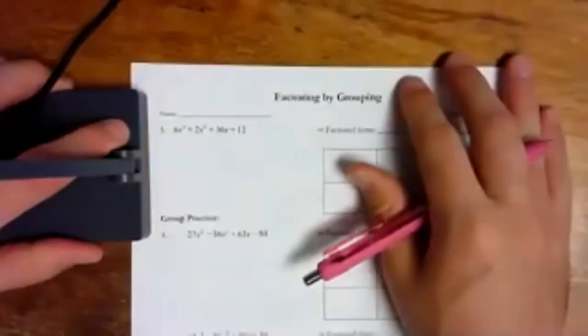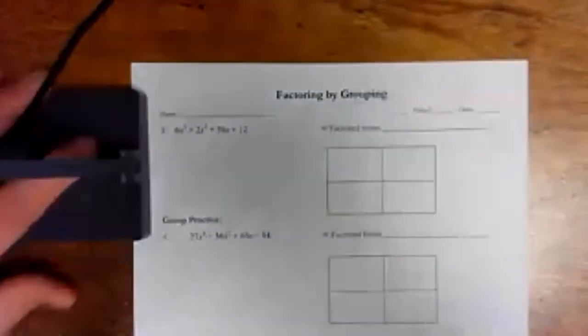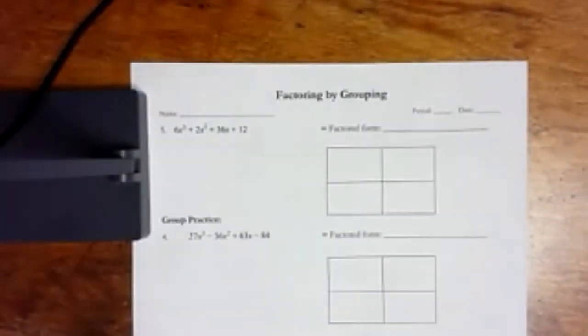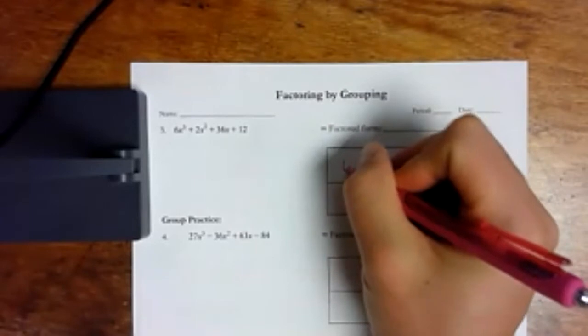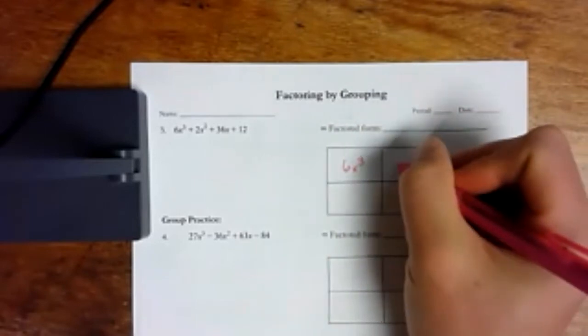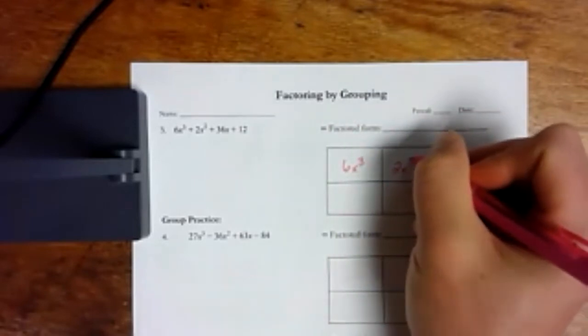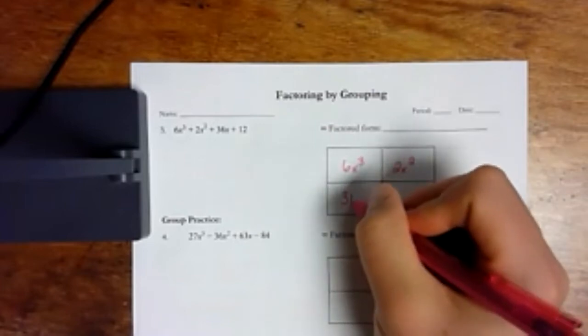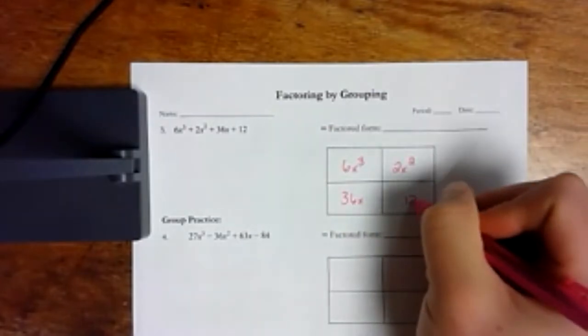This time we're going to have more than 1 x cubed, just making our puzzle piece, or finding the outsides, slightly more difficult. Our setup's still the same. We're going to put our x cubes in the top left, x squareds in the top right, x in the bottom left, and 12 in the bottom right.